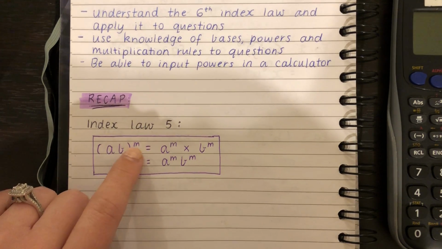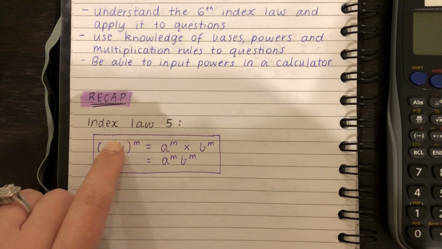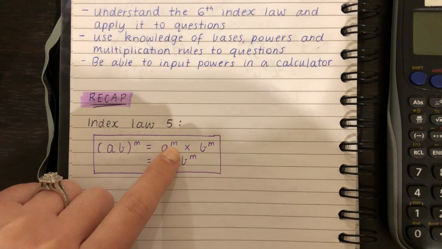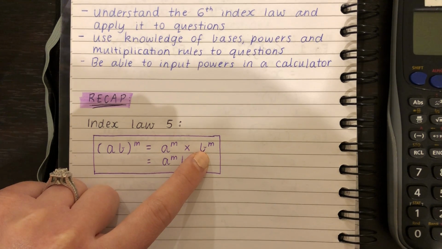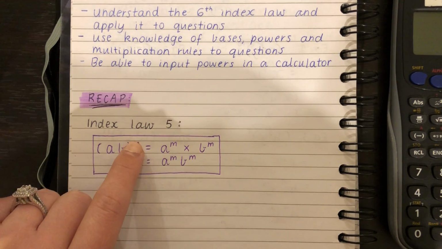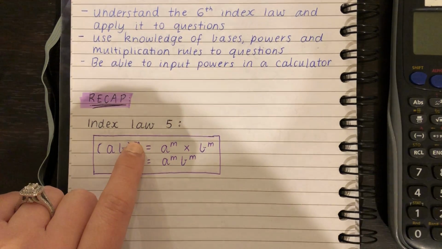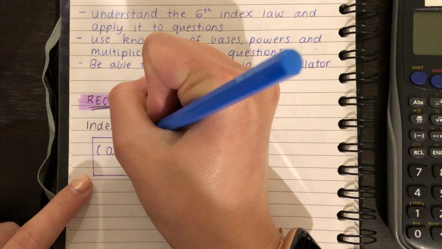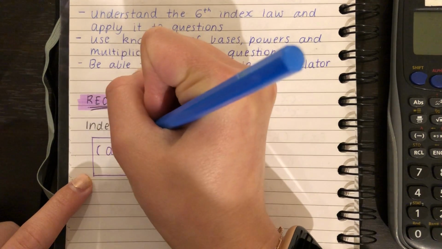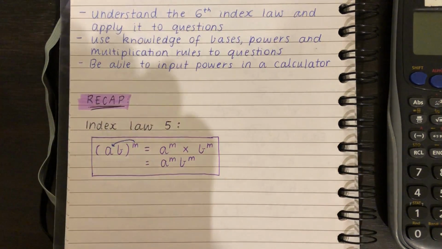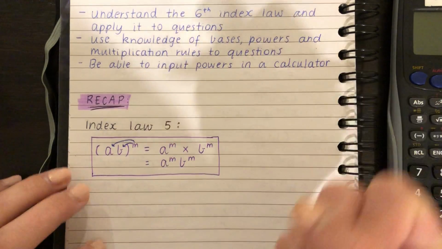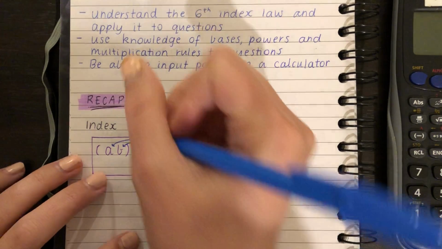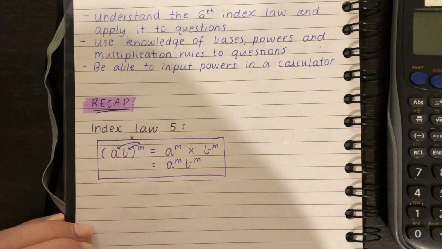So you can see that M has been put on top of, let's say, the A, and then on top of the B. Now, what I mean by on top of is the M has been multiplied to the index of A and then to B. Okay, so it has multiplied.